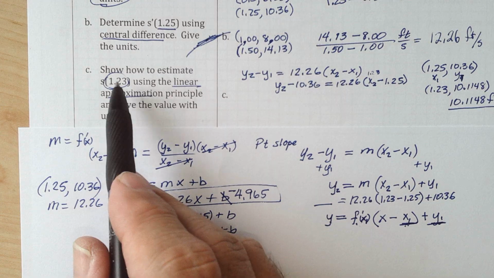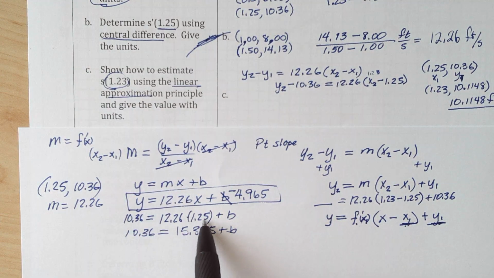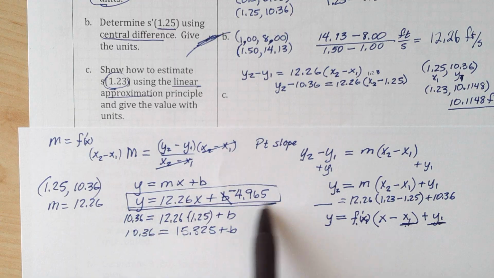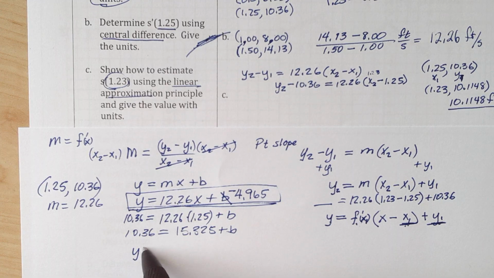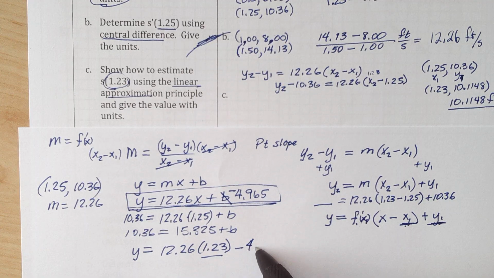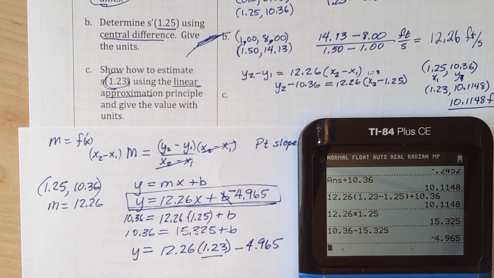So I want to find it at 1.23, which is close to 1.25, so I can be fairly assured that this is going to give me a reasonable answer. So the y that I would get is going to be 12.26 times 1.23, where we want to know it, minus the 4.965. So I'm going to type that in. 12.26 times 1.23 minus 4.965.